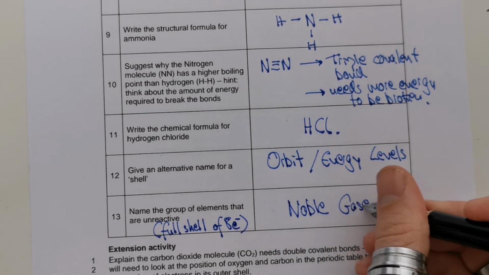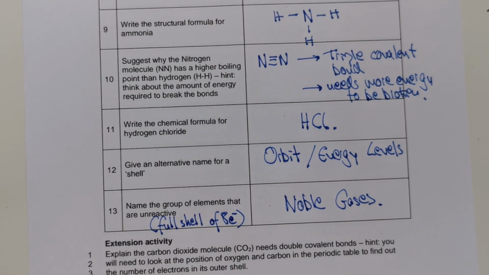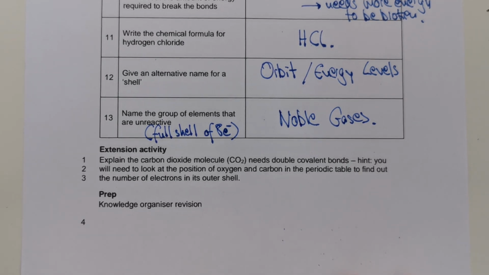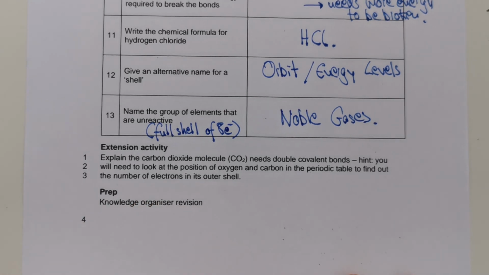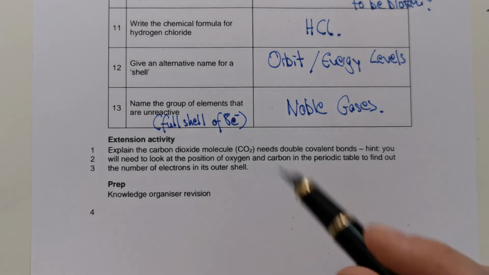So we've covered the main content there on covalent bonding. So if you've finished there, great, but there is also the extension activity at the bottom. So if you want to pause the video and have a go at that, we'll then finish just explaining the extension activity. So pause, have a go at that, and then we'll go through the answer to finish. Right, I should have paused it.